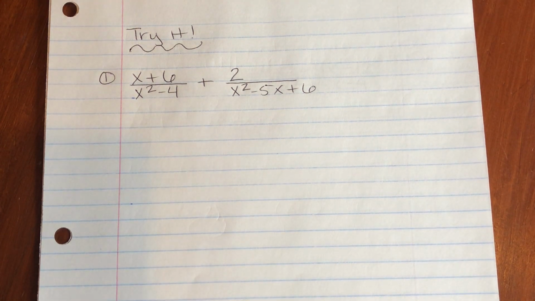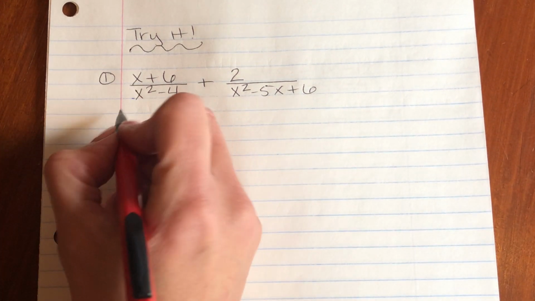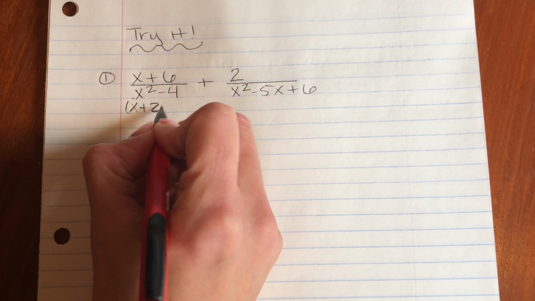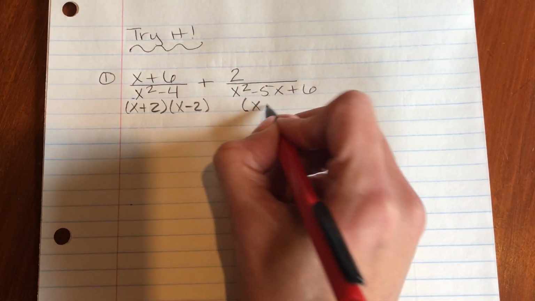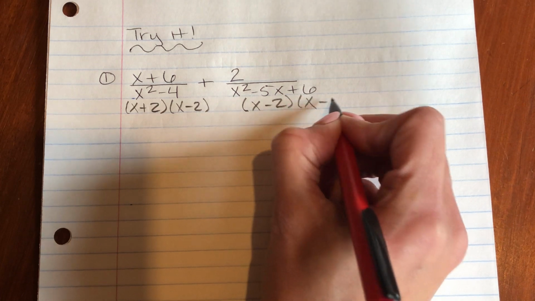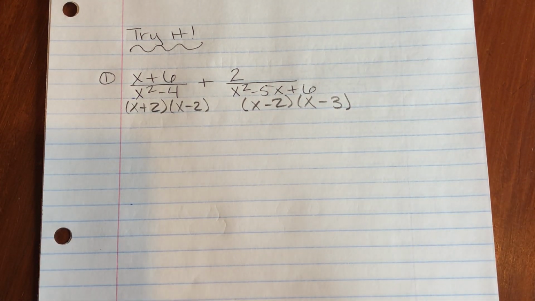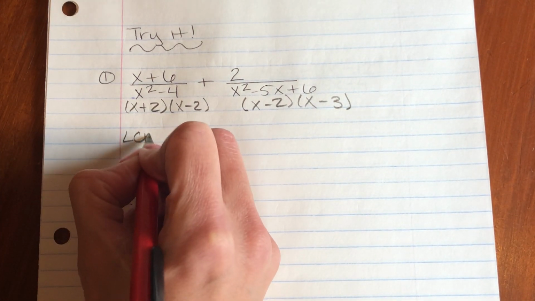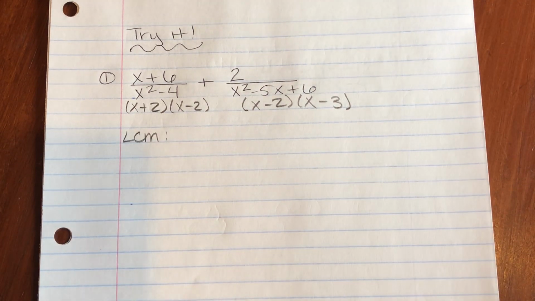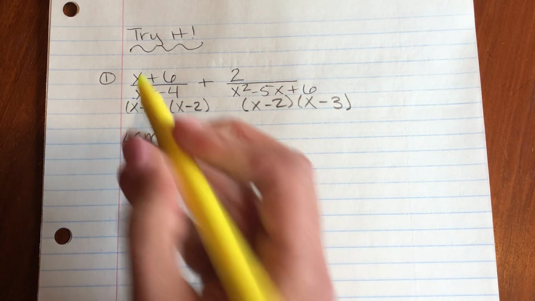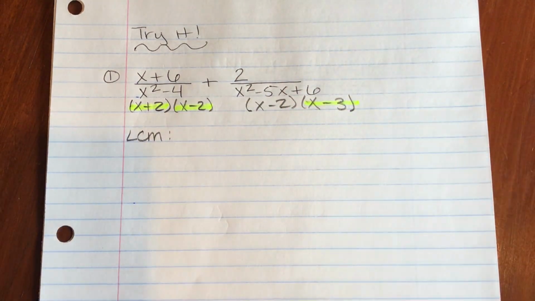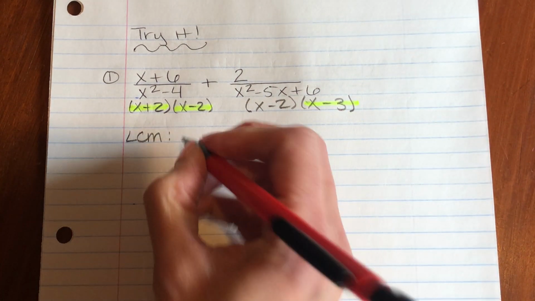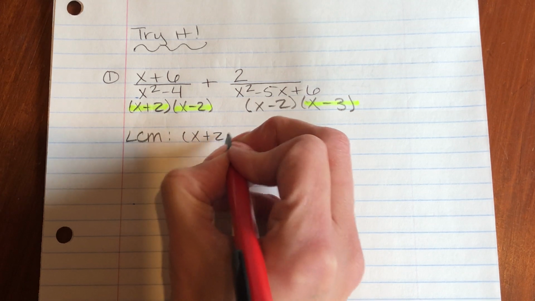So step 1 is to factor the denominators. That's where you start, by factoring the denominators. Okay, after you do that, then you find the LCM from the denominators that you just factored. Put it together.